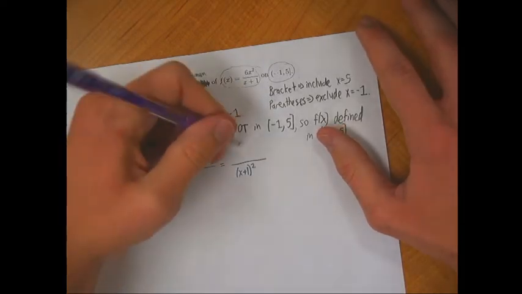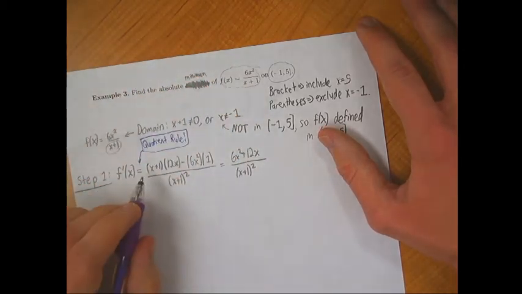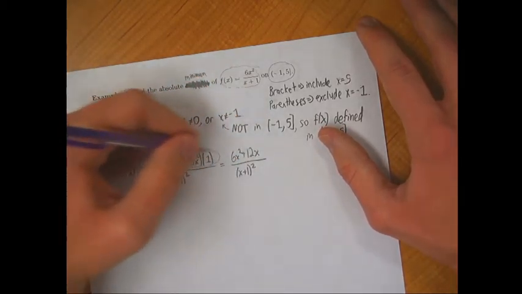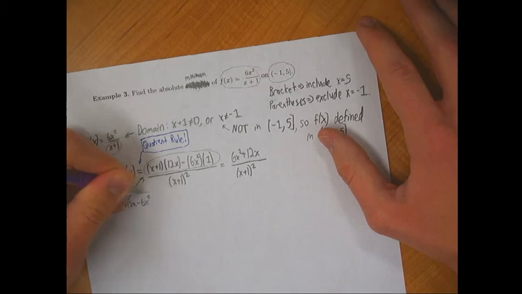Is it 6x squared plus 12x? 6x squared plus 12x. Good. Because here we have 12x squared plus 12x minus 6x squared.